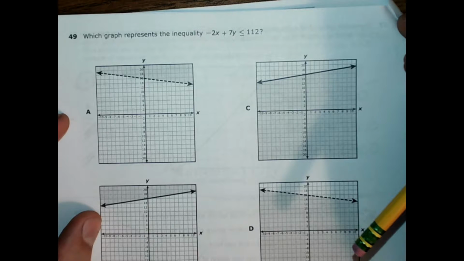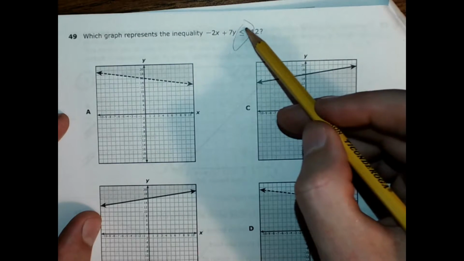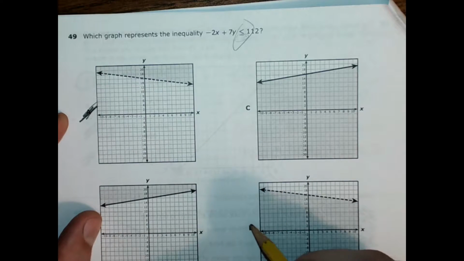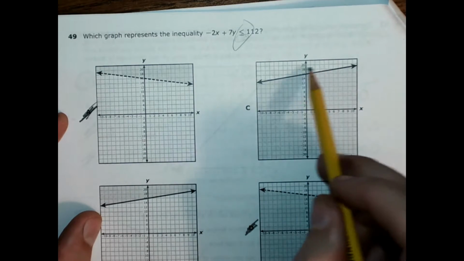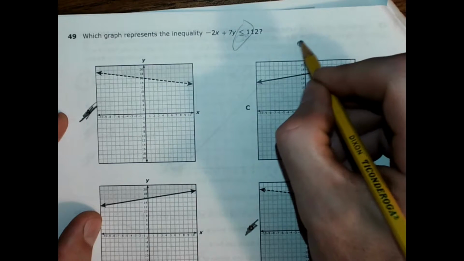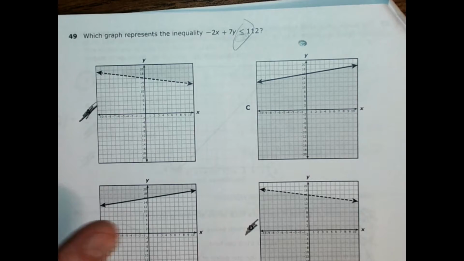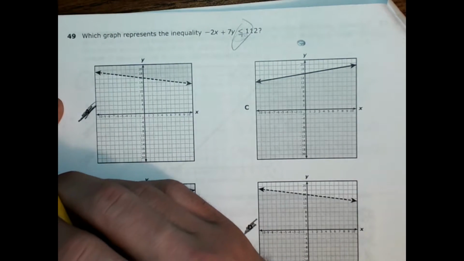Which graph represents the inequality? Alrighty, well, for starters, because it's or equal to, I'm going to rule out answer choice A and answer choice D. If it's a solid complete line or a solid complete dot for that matter, we know we are being inclusive, we are including the value, we have an or equal to.